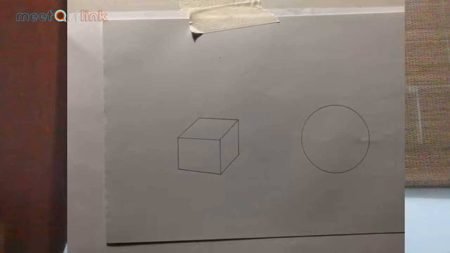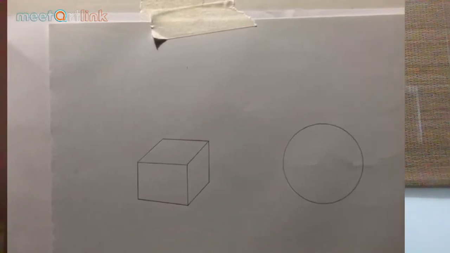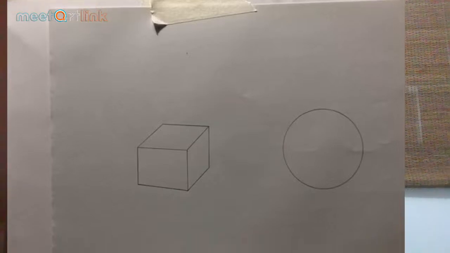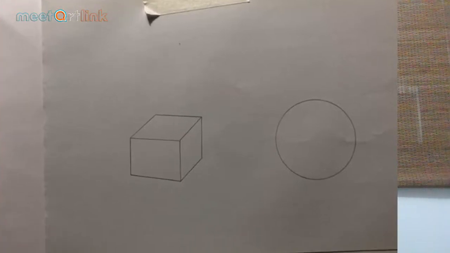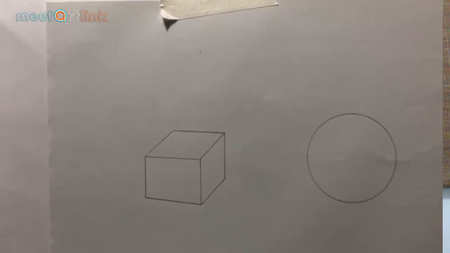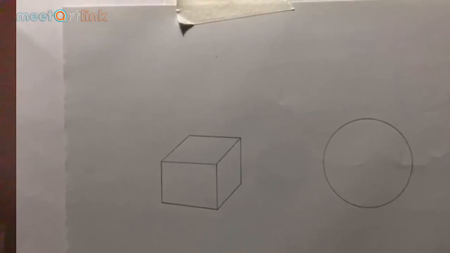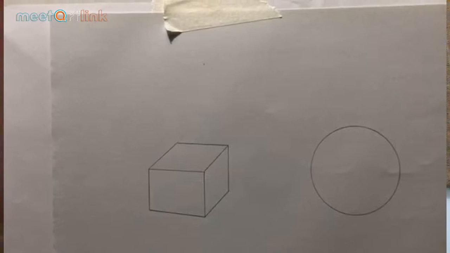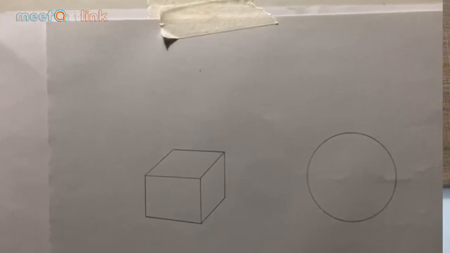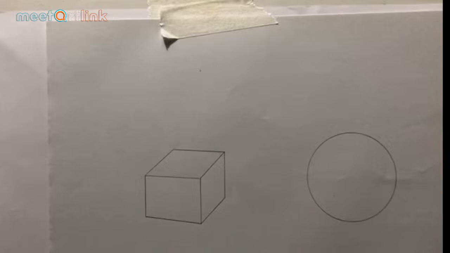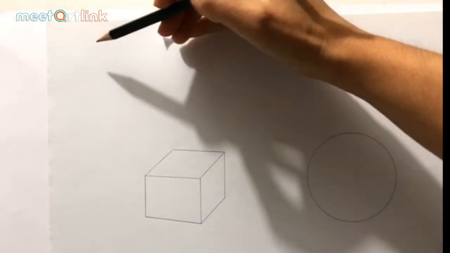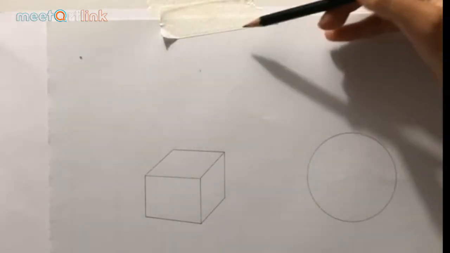So yes, we have here the cube and the sphere, and we're going to think of these objects with a light coming, as I mentioned, from the upper left side of the object. So we want to think of a light source coming from here, from this object, and for this object maybe from here.